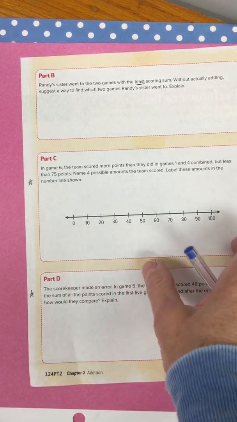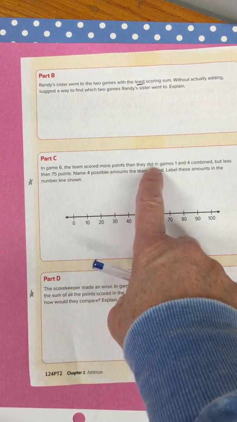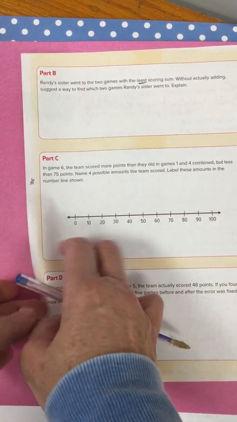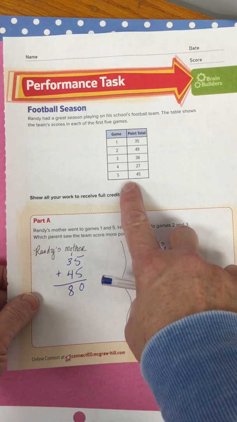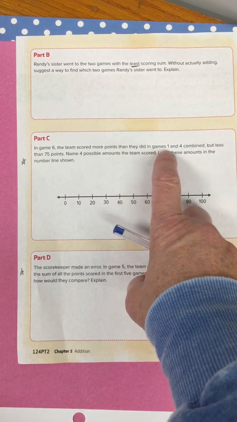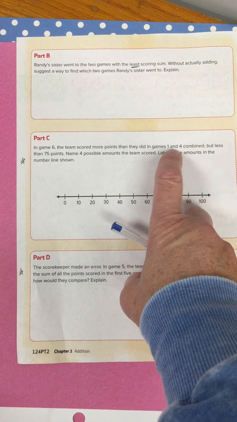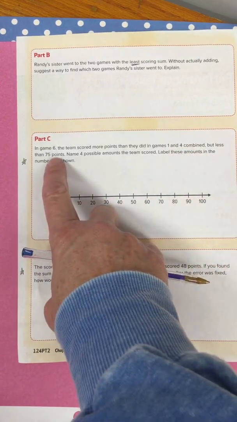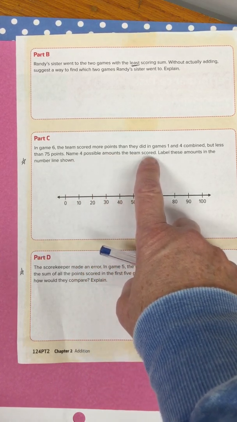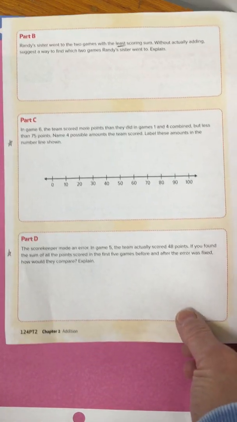And then this one gives us a nice little number line. In game 6, the team scored more points than they did in games 1 and 4. So game 6, remember, is not going to be on our chart, but you've got to use the clues that they give you. They scored more points than in games 1 and 4 combined. So, I have to do some adding there. But less than 75 points. Name 4 possible amounts the team scored. So use your number line and label that. You can do this, just a 2-step problem.